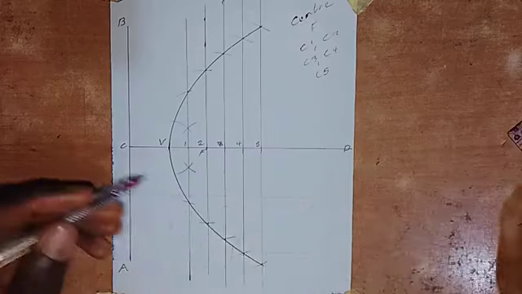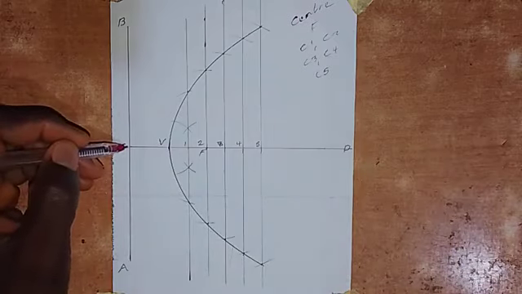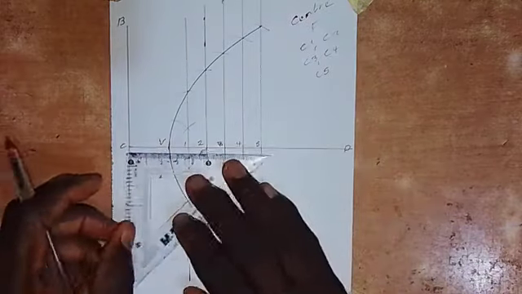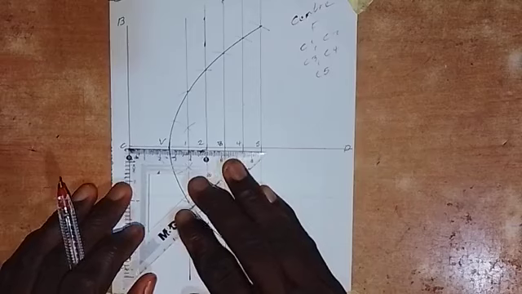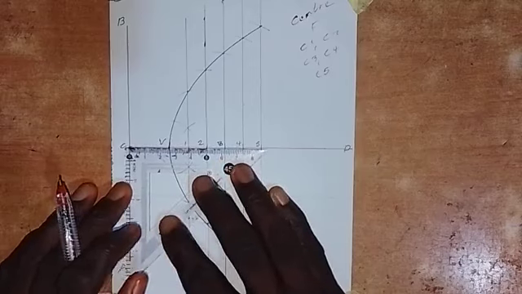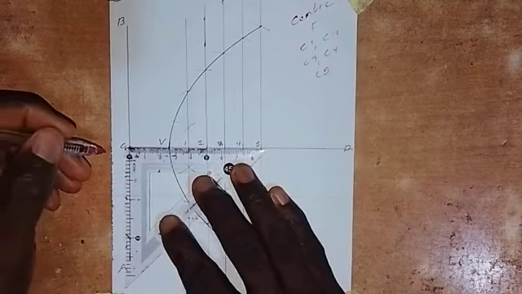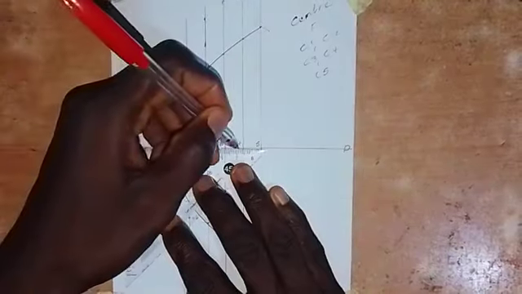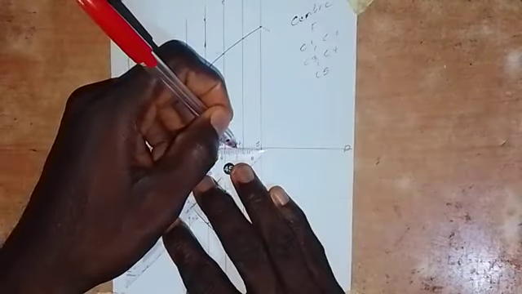What we are to do is to take a measurement of 70 millimeters from the directrix. So set the ruler, set the 0 point at point C on the directrix. Then take a measurement of 70 millimeters. So here is 70 millimeters.